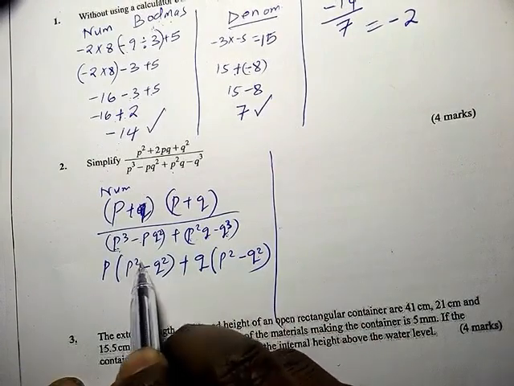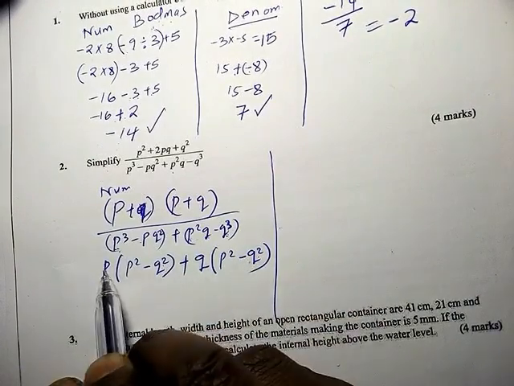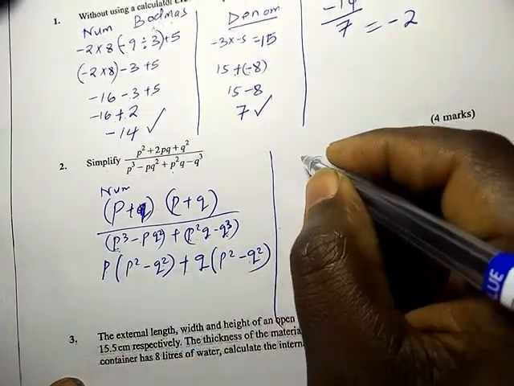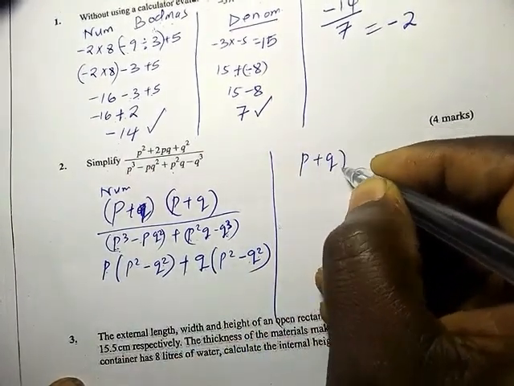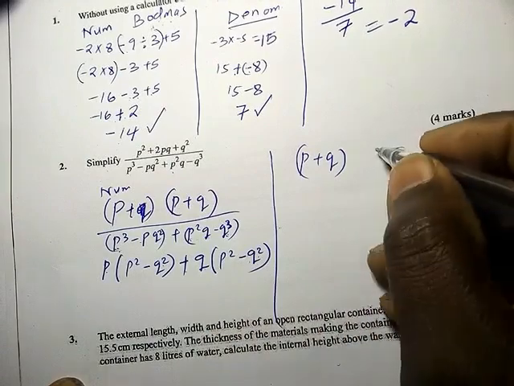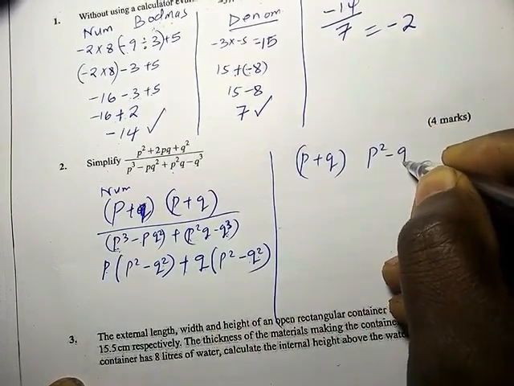You see this one and this one, they are the same. So it is P plus Q, and then you pick one of these, which is P squared minus Q squared.